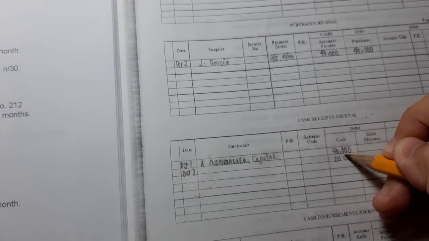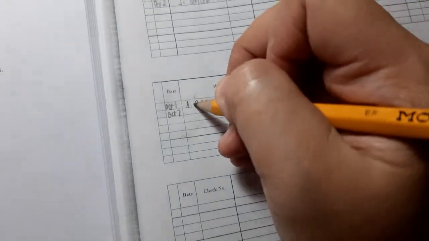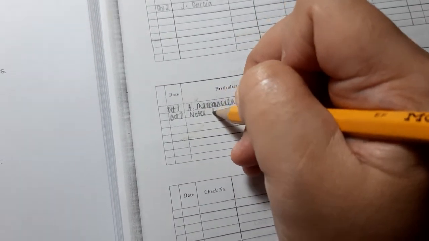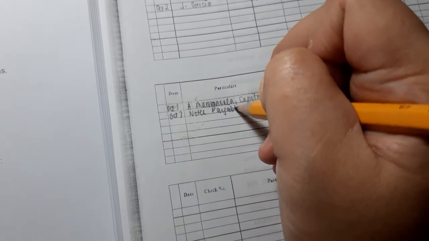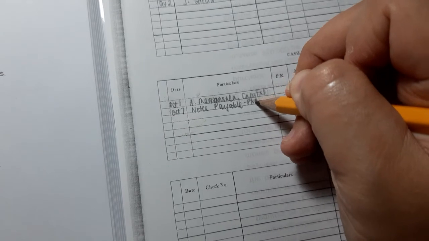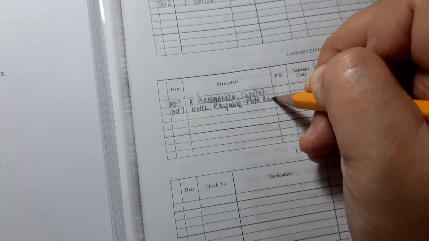Cash is 20,000. And credit other accounts 20,000. So we will write here the specific account title, you have notes payable. Okay? So you can be specific and put PNM Bank. Okay?